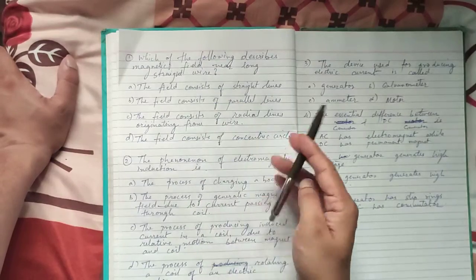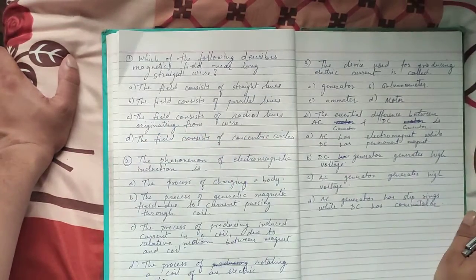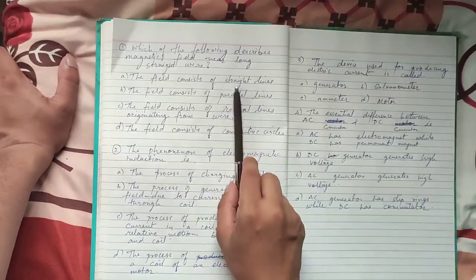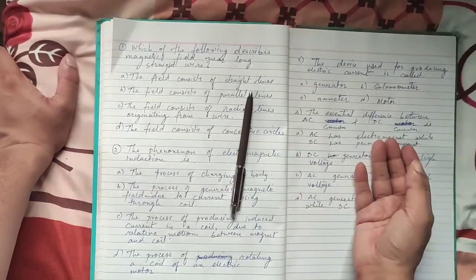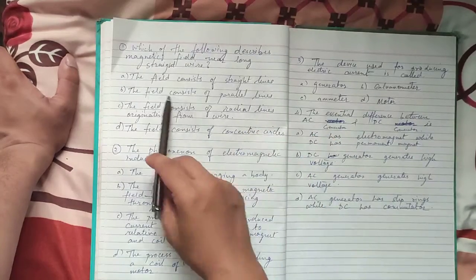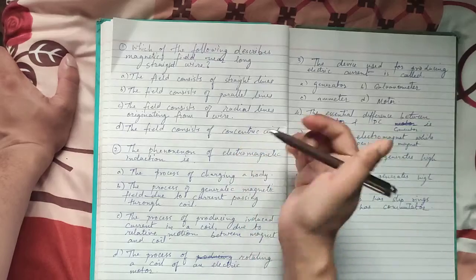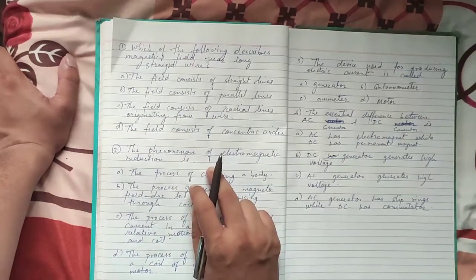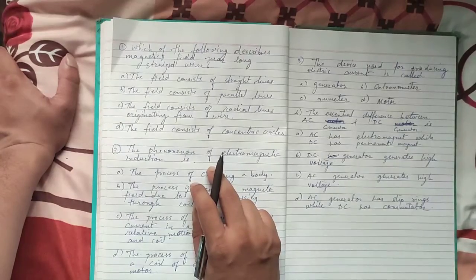So let's see the options. The first option is, the field consists of straight lines. It is not specified what kind of straight lines, and moreover straight lines are not the magnetic field around a straight conductor. So the first option is wrong. Second option, the field consists of parallel lines. Once again, what kind of parallel lines? It is not mentioned.